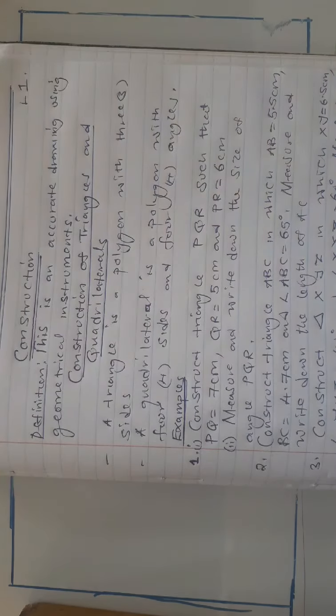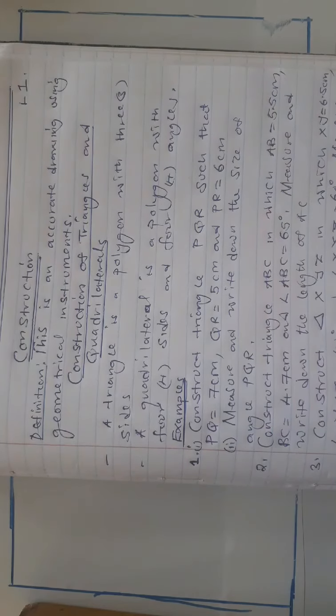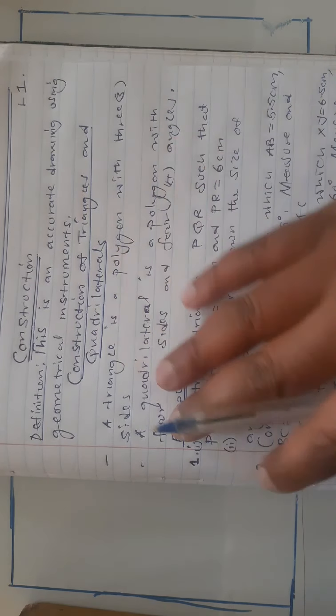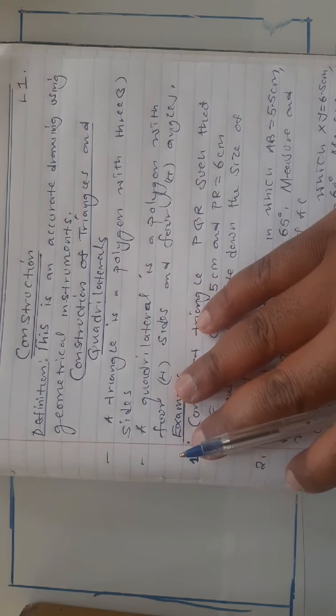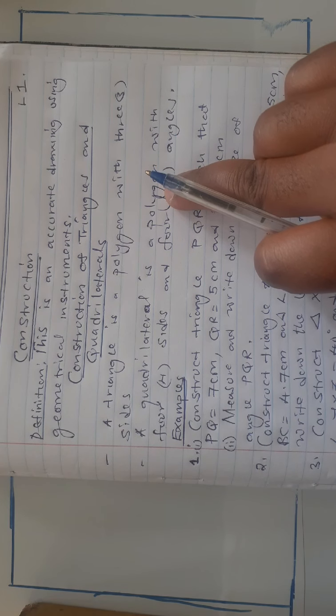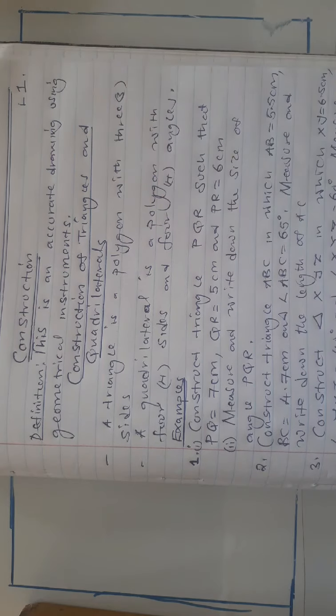Then a quadrilateral is a polygon with 4 sides and 4 angles. Any shape with 4 sides and 4 angles is a polygon, whether it's a square, a rectangle, and so on and so forth.